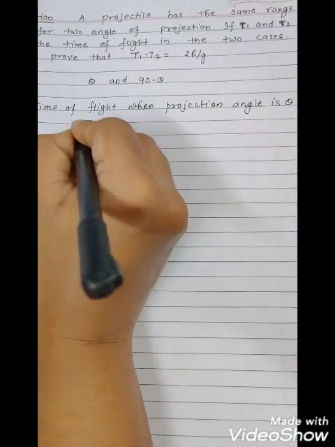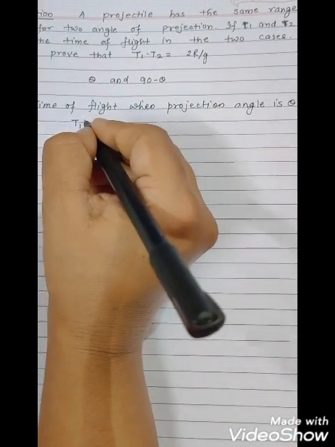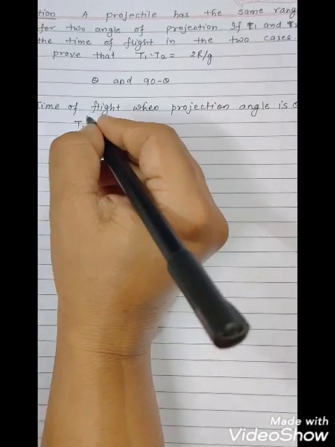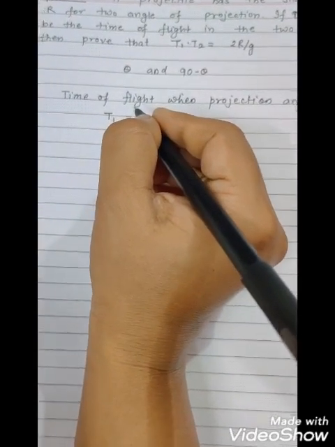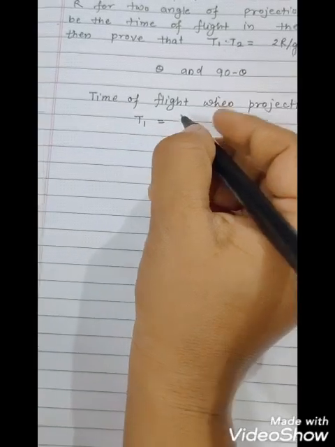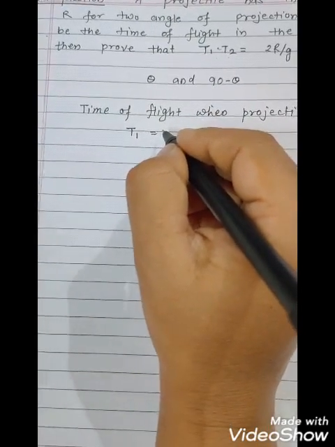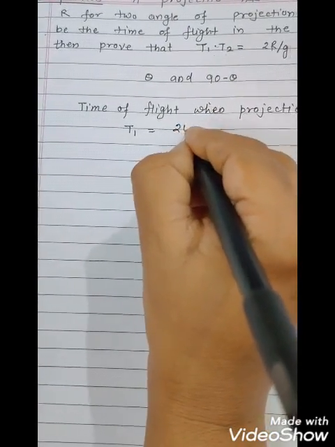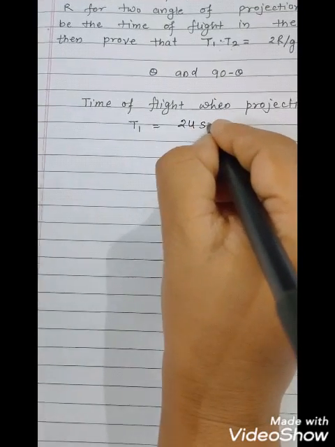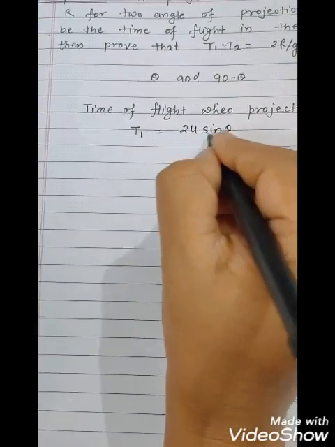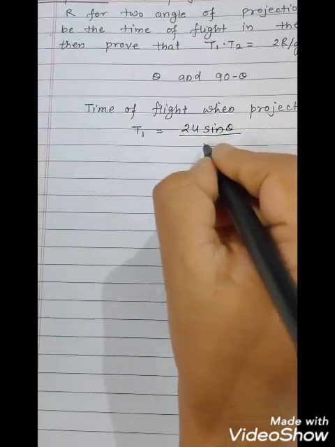So T1, it is given to us. Now you will see that T1 is equal to, the time of flight formula is 2u sin θ upon g.